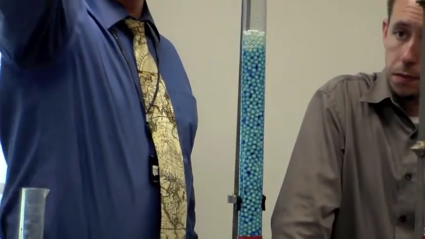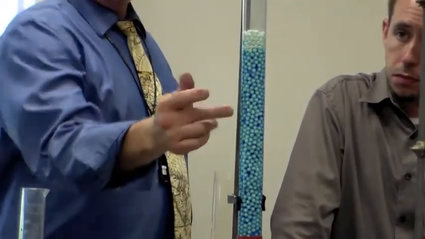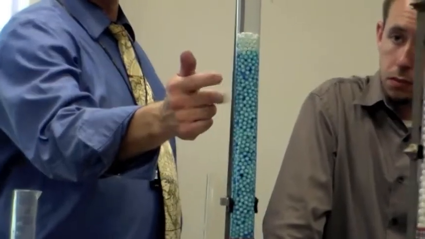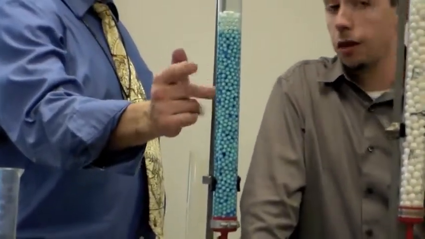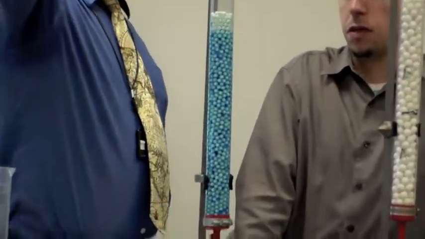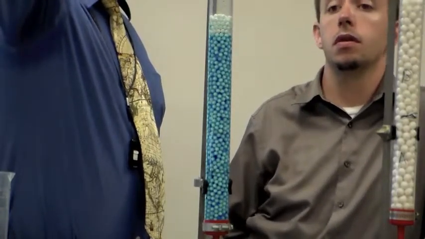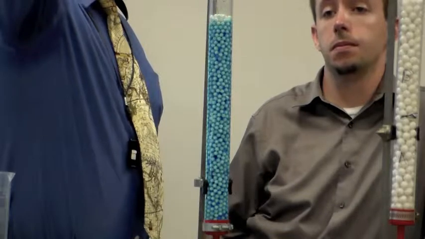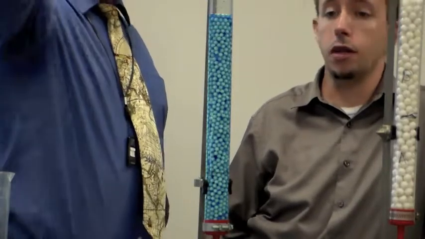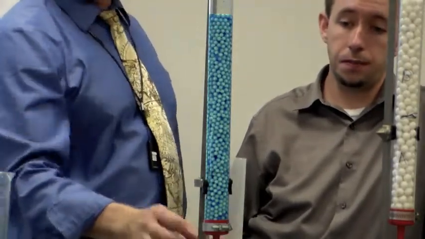A little bit more. Okay, I should get some bubbles in here. We want to make sure that there's entirely water in there, otherwise our result will be skewed. No bubbles allowed. All right, there we go. Okay, that was about there.